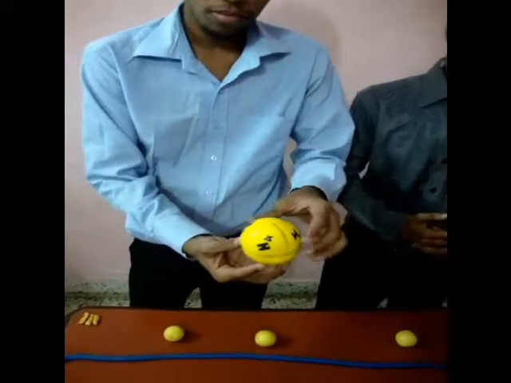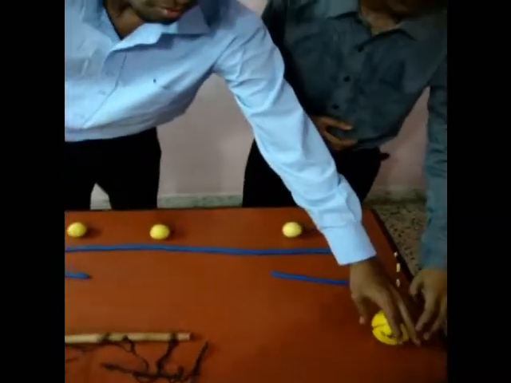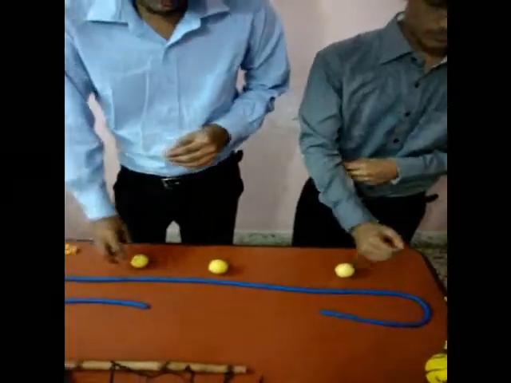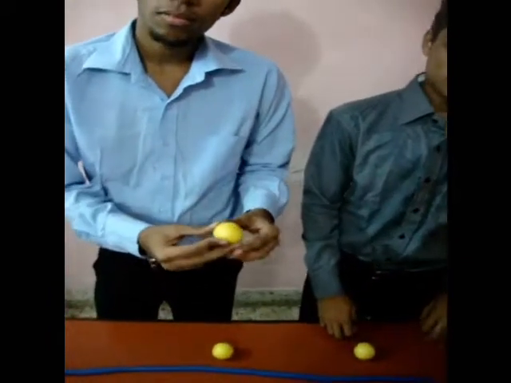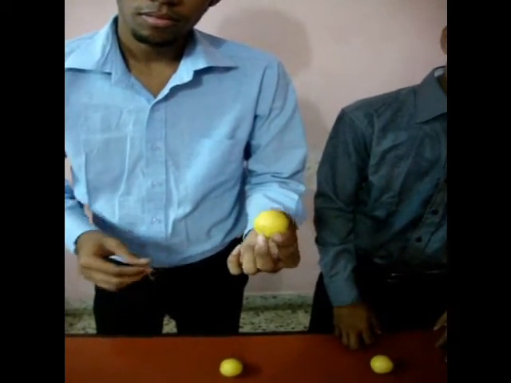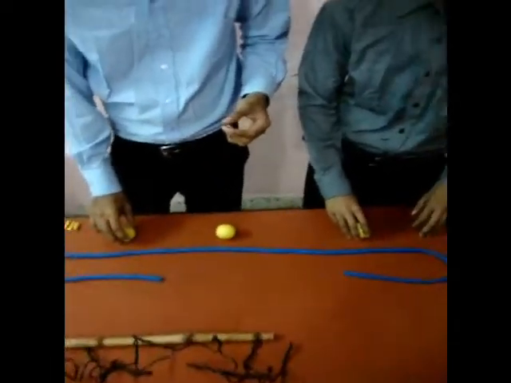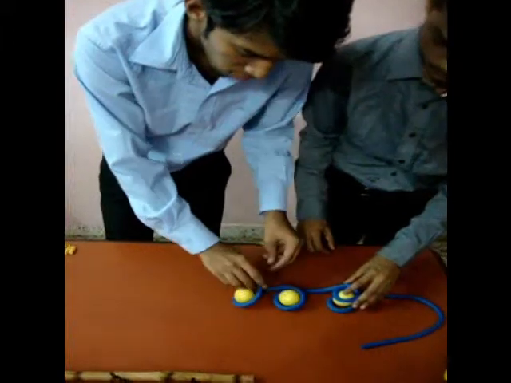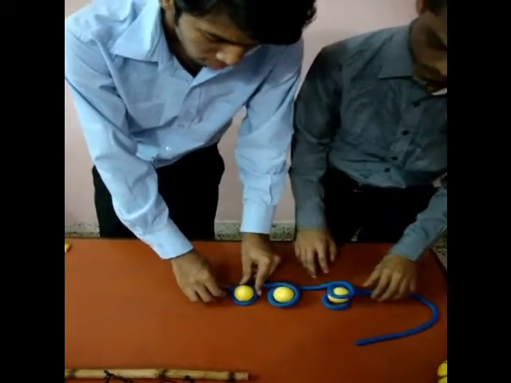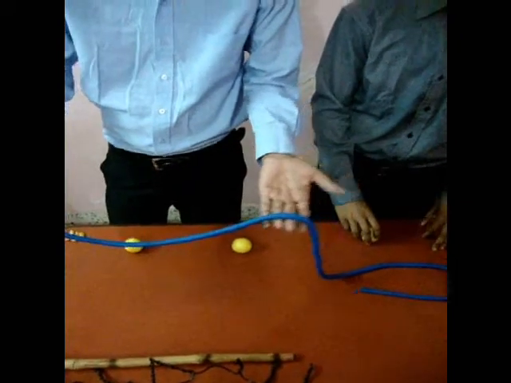Now, since it is very difficult to go ahead with this model, we will be taking a replica of histone, which is the smaller sphere, which will be acting as the histone protein. This blue strand over here represents the DNA strand.